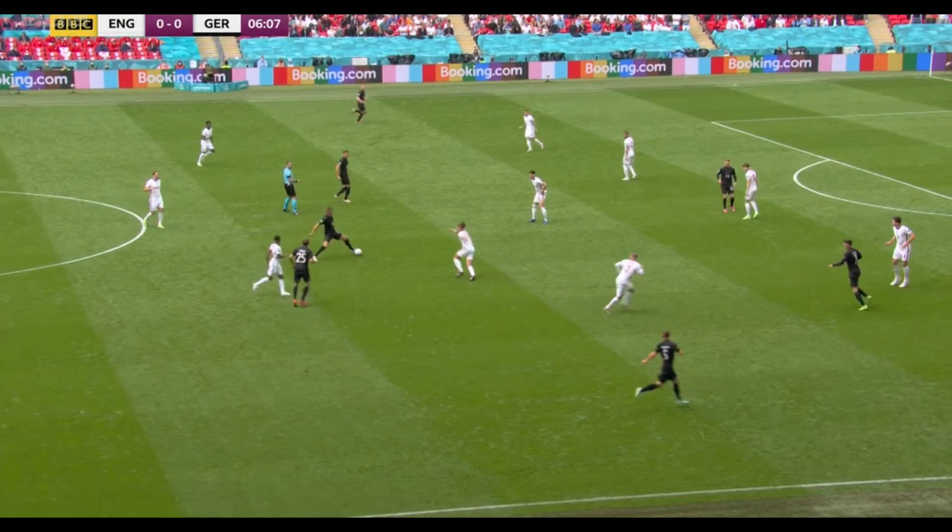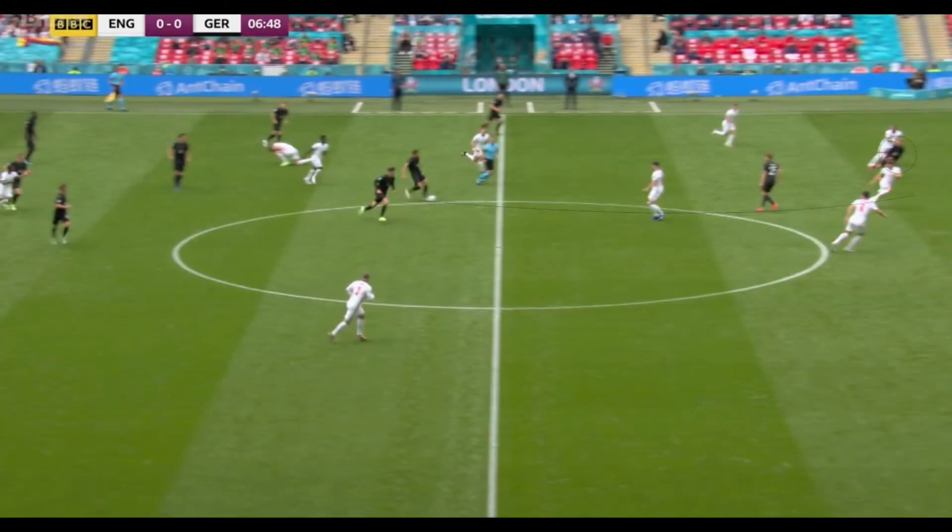Now Gross is on the ball at this point in time. Look at how many players have sprinted back to get into position. Shaw again, you can see he's trying to track Kimmich, and Trippier has his man over on the right hand side. Everyone's in position. The game was very, very rigid. It was extremely rigid, right?